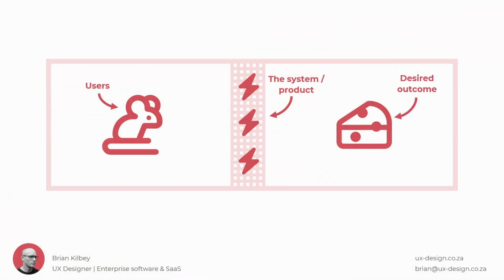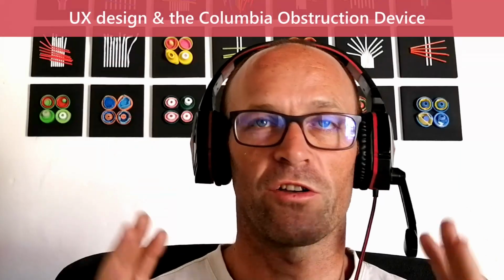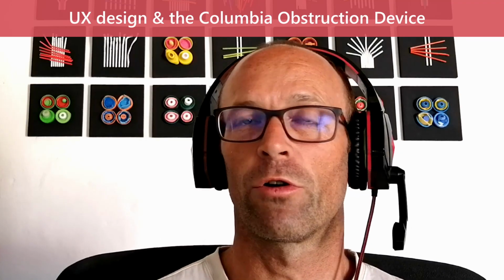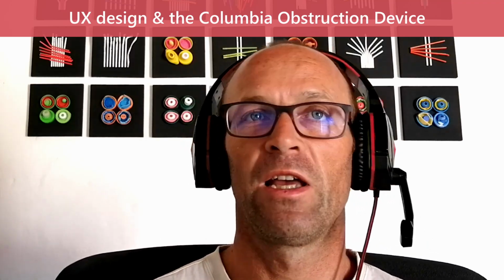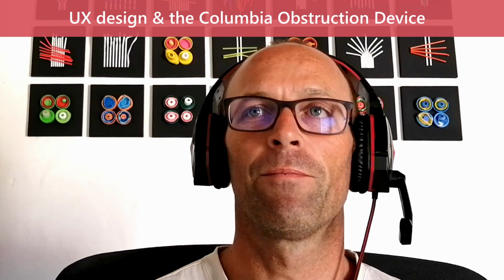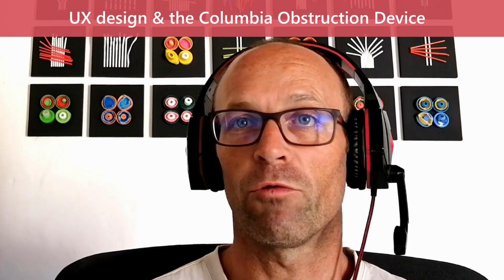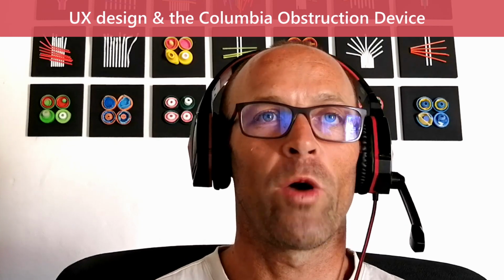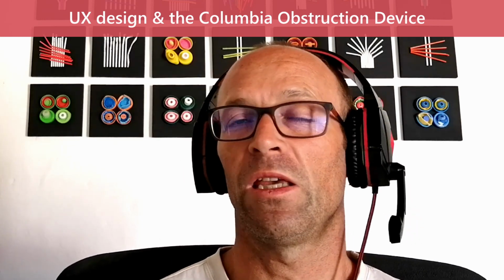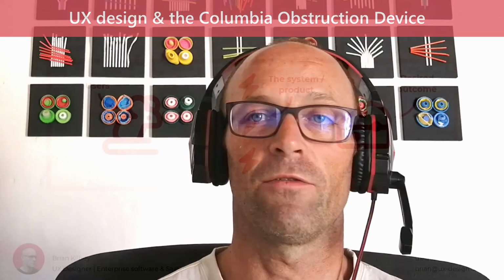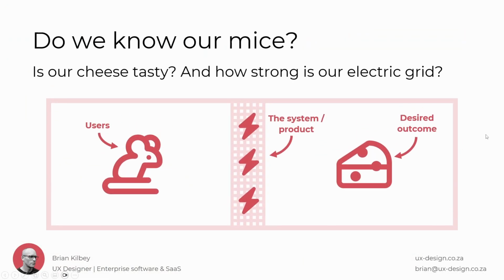And then we want to know how much we can reduce the strength of the electric grid. At every step, we want to just make that electric grid as weak as possible. We want to just remove the electric grid if possible. We want to remove friction, allow the mouse to just pass freely to get the cheese. And then everybody wins. The system is intuitive, quick, easy to use, the user is happy, and the desired outcome gets achieved. So at the end of the day, do we know our mice? Is our cheese tasty? And how strong is our electric grid?